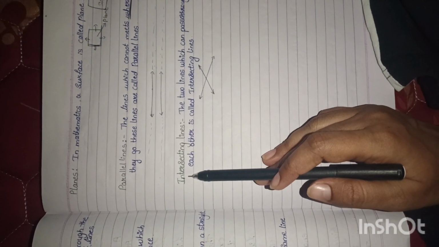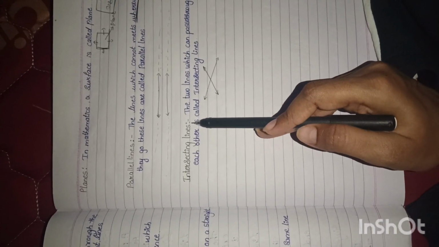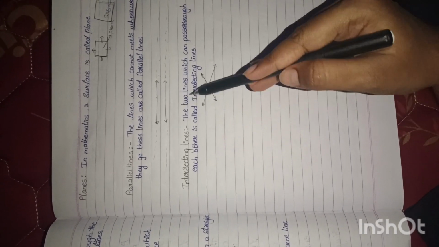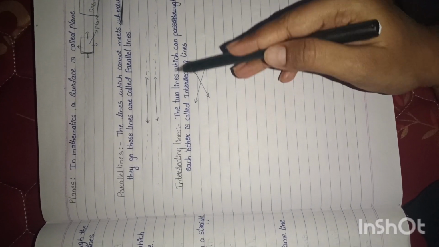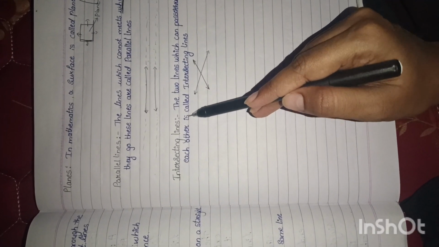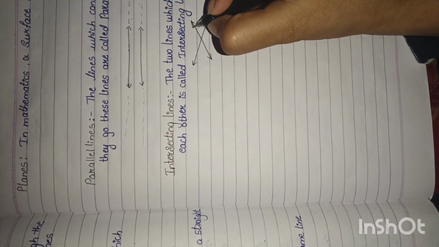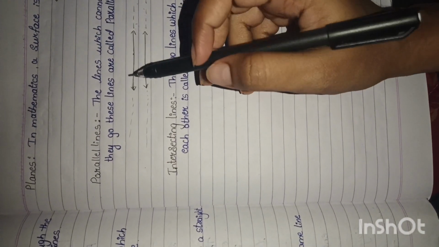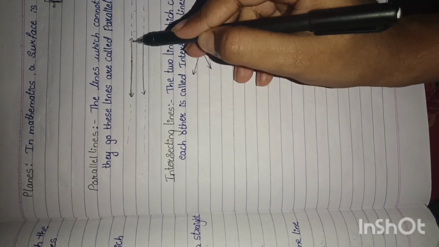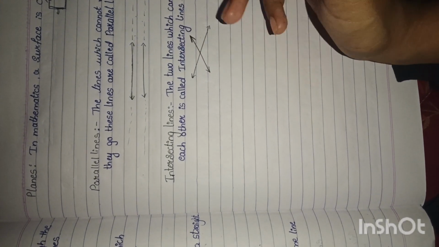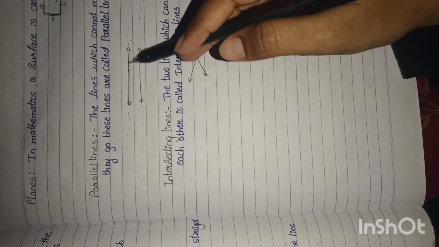Then intersecting lines. What are intersecting lines? Two lines which pass through each other are called intersecting lines. What we studied about parallel lines: parallel lines never intersect each other, never meet each other.